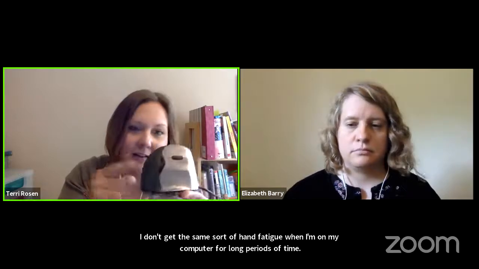So again, it's called the Evoluent vertical mouse, and it comes in a right or left hand orientation. I'm a righty, so this is a right-handed one, but they make left-handed ones as well. And this one is a wired mouse. They might make it in a Bluetooth version, but I can't say that for certain.